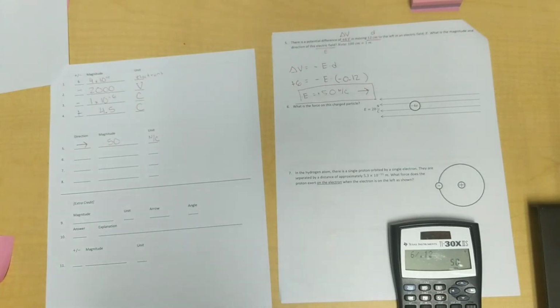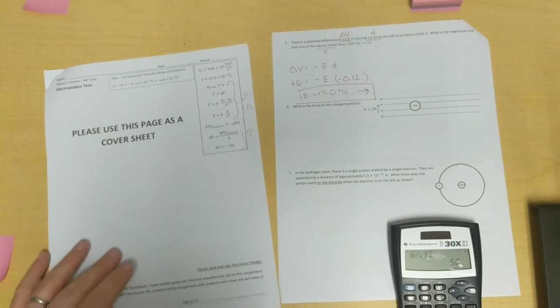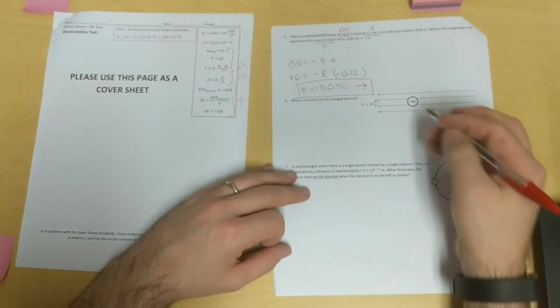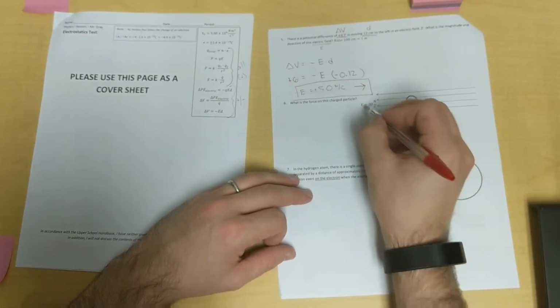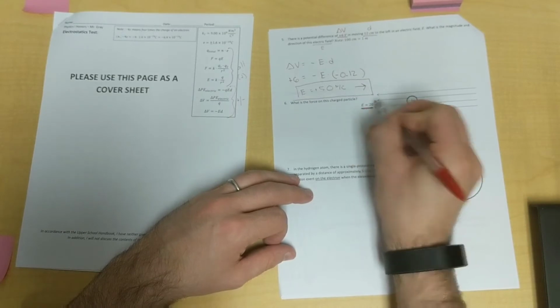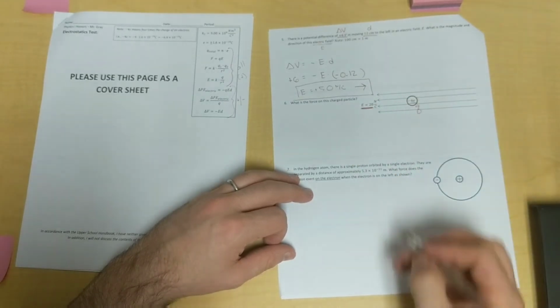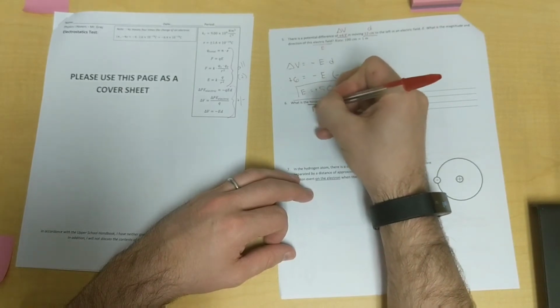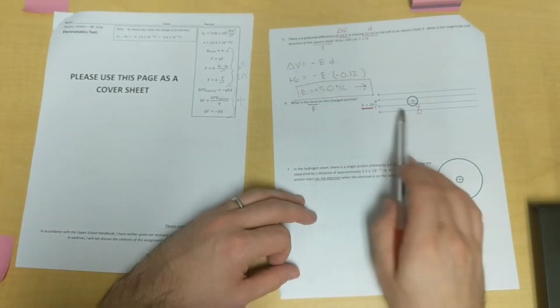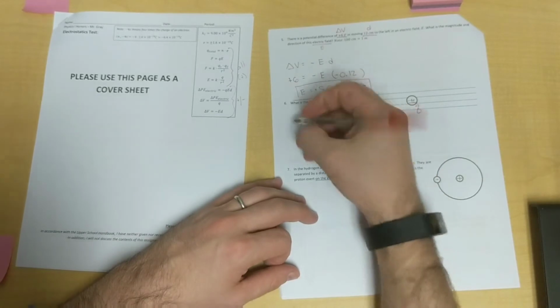Okay. Next, number 6. What is the force on this charged particle? Okay. So in order to solve for force, if we're given electric field and charge, which is Q, and we're solving for force, the formula is going to be F equals QE.